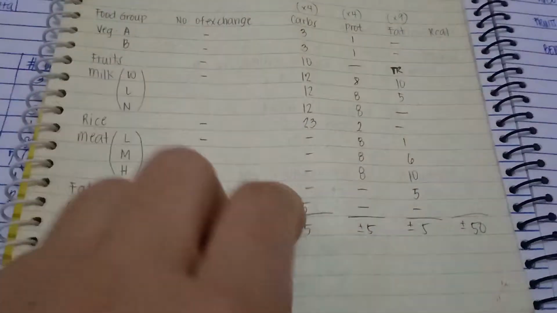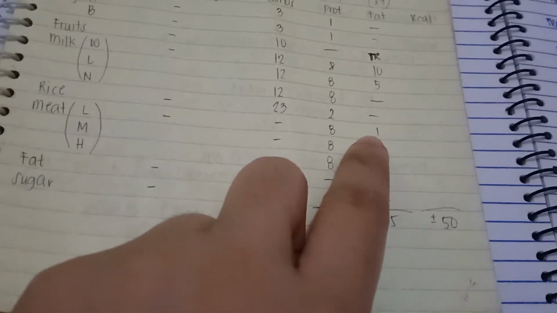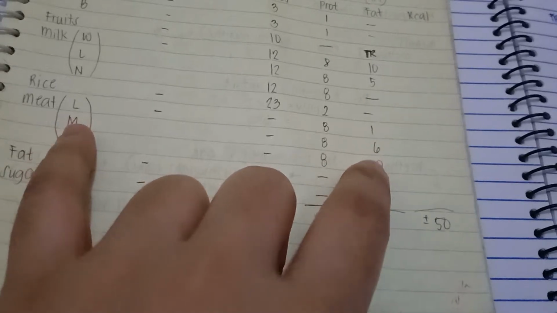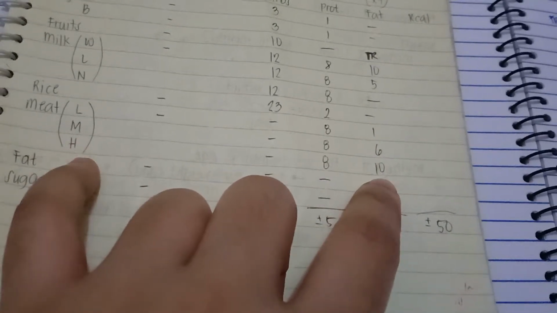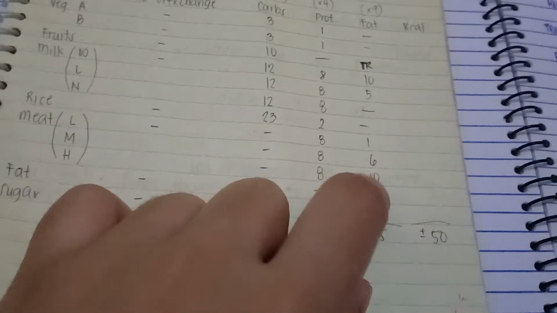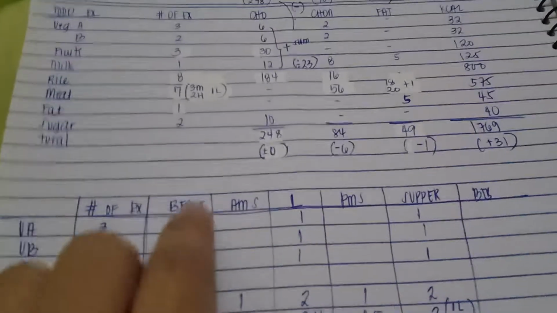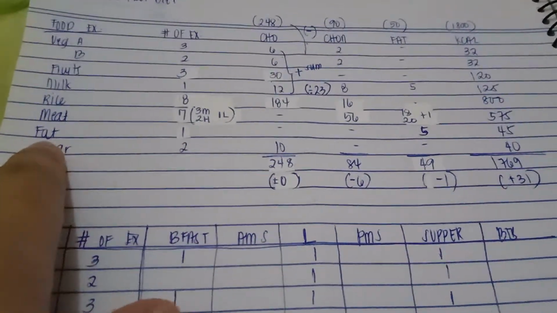So, eto rin siya kapag nasa basic. So, you can see, ito yung ating baseline. And then, 1 is equivalent to low-fat meat. 6 is equivalent to medium-fat meat. And 10 is equivalent to high-fat meat. Kapag nasa fat na tayo, remember, it is all fat. Okay? And then, here. After solving all, we're going to move to fat.